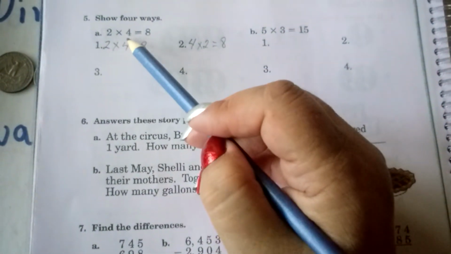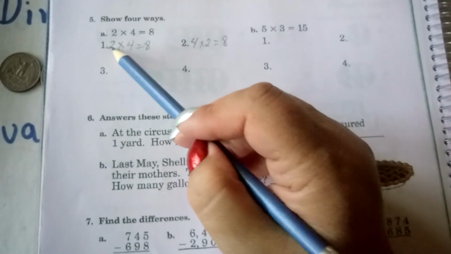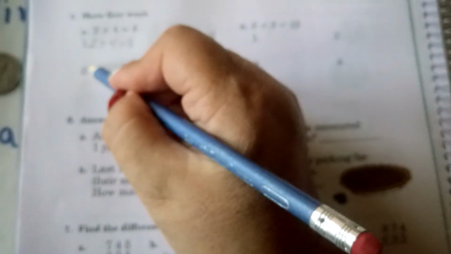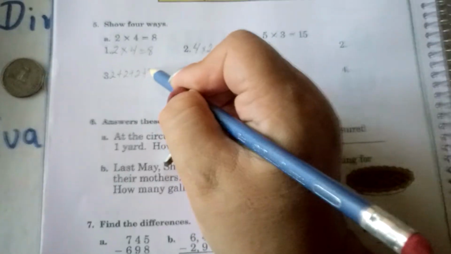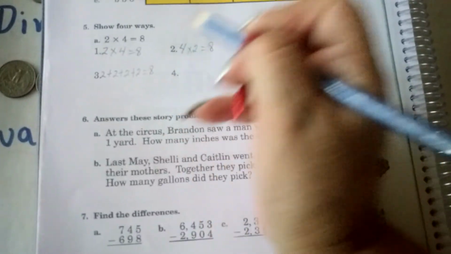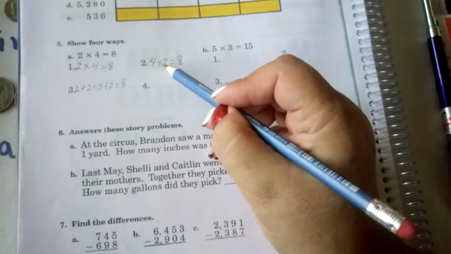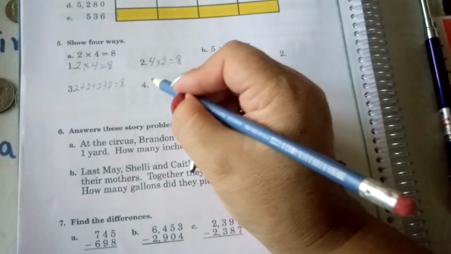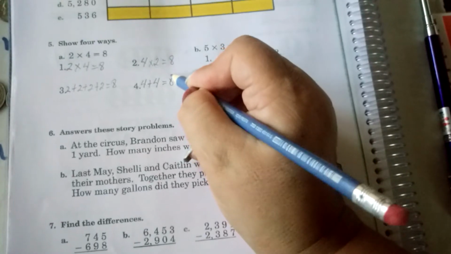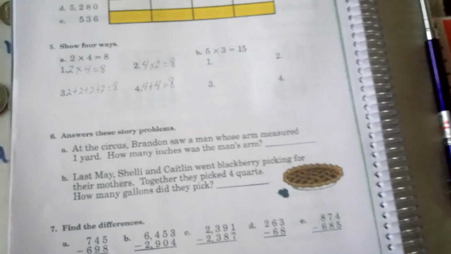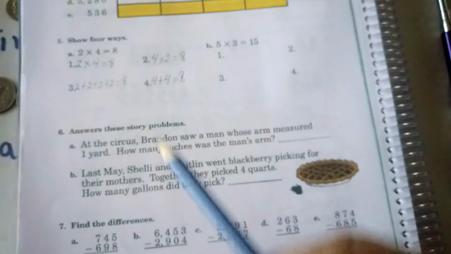Now 4 times I have to add 2. 2 plus 2 plus 2 plus 2 equals 8. And here 2 times I have to add 4. 4 plus 4 equals 8. Those are the ways.